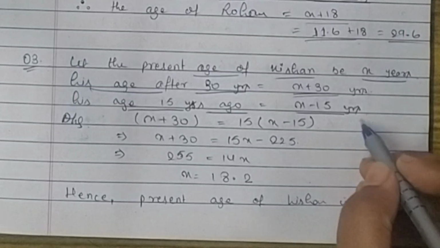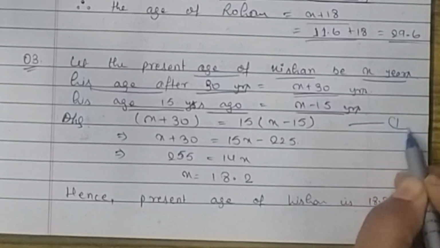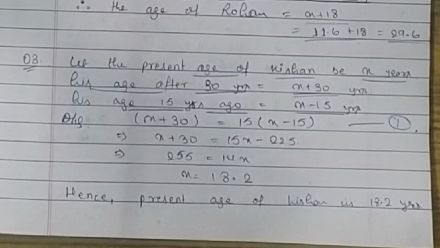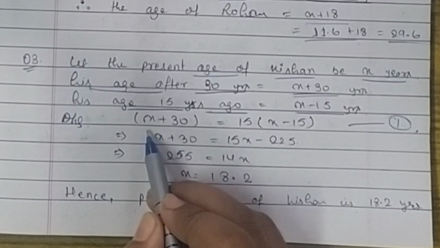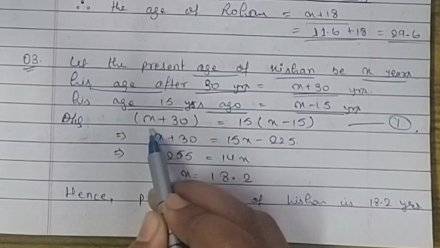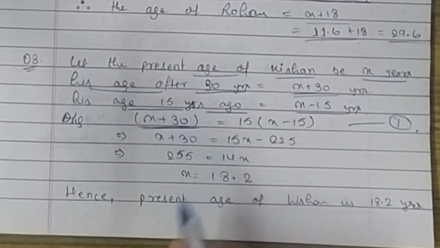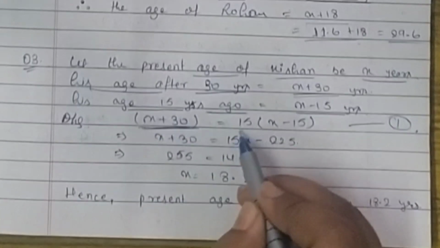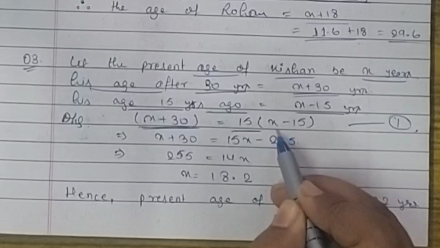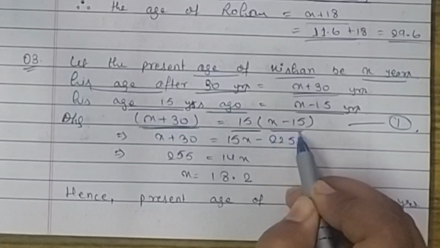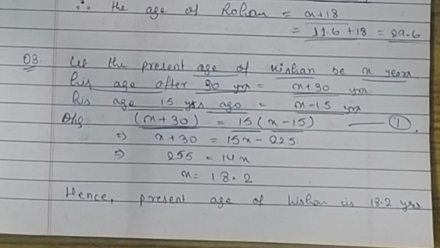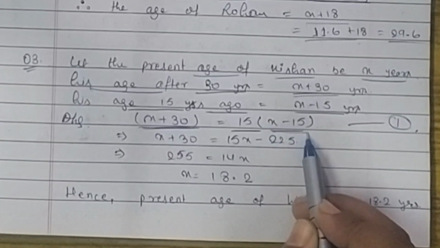So by following this statement, we have made this equation, and the equation is saying that the age of Kishan 30 years after, which is x plus 30, is equal to 15 times his age 15 years back. You can see that we just followed the statement and made this equation.